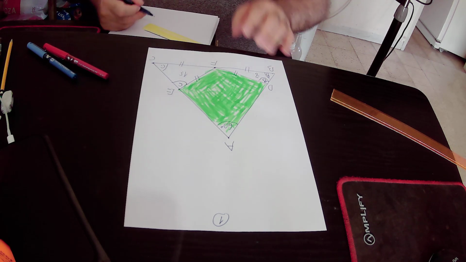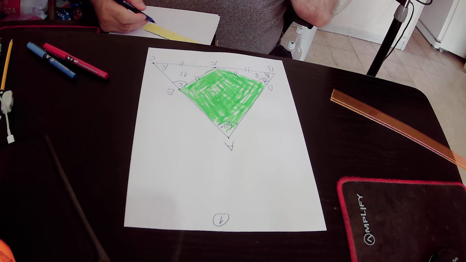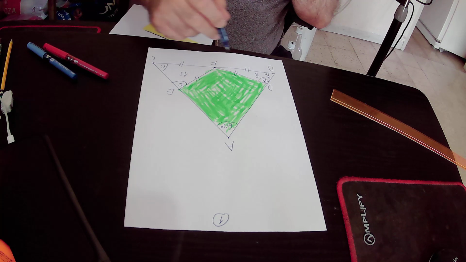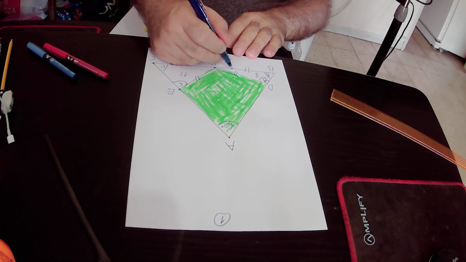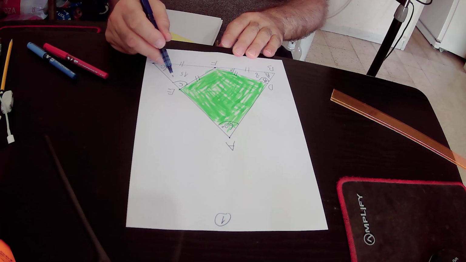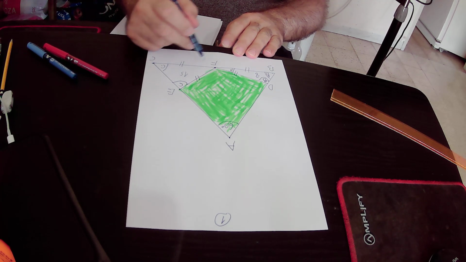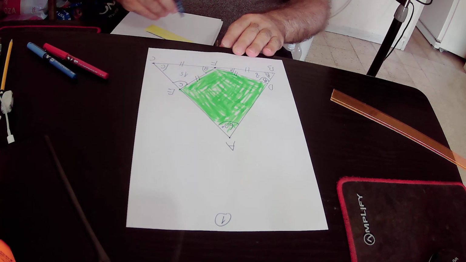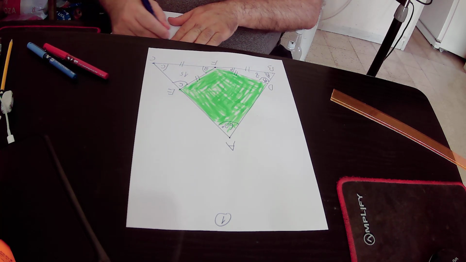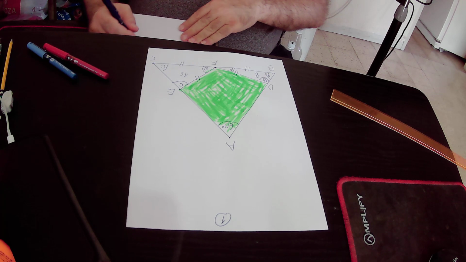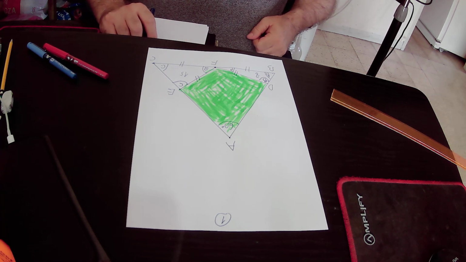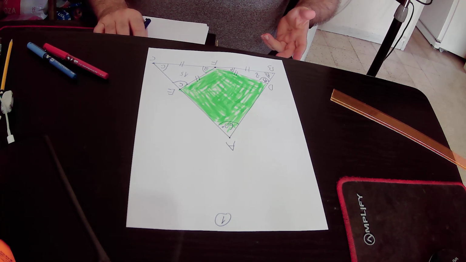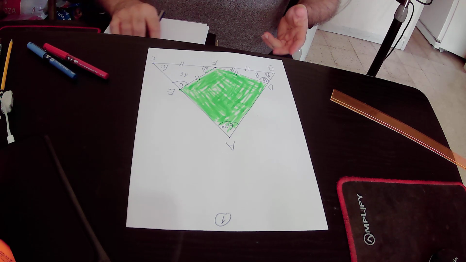Okay. In the next step, we will define angle DFB as P, and we will define angle CFE as Q. And we know that the sum of the angles in any triangle is equal to 180 degrees.